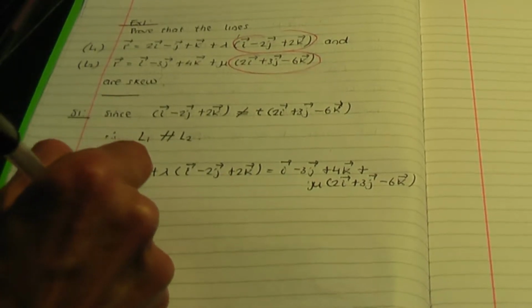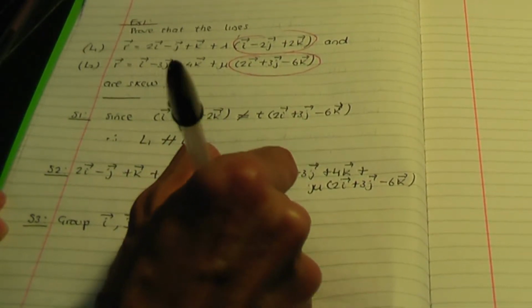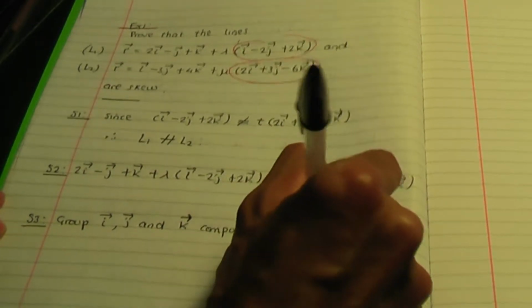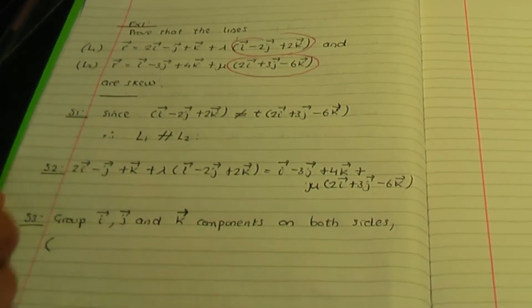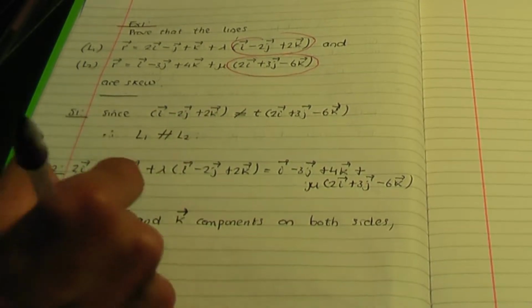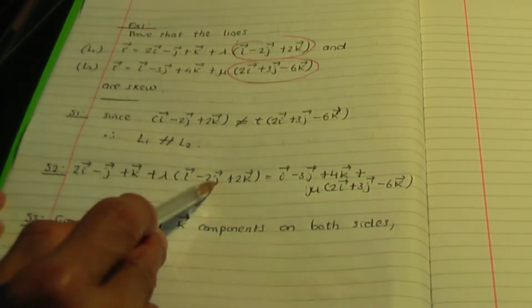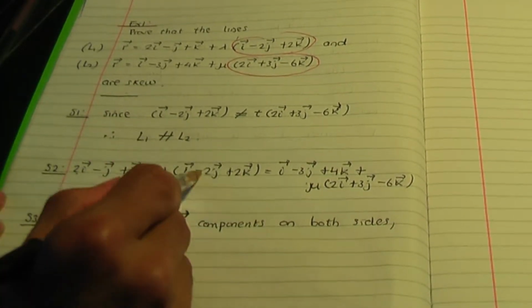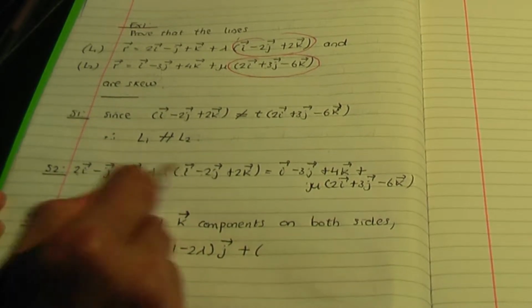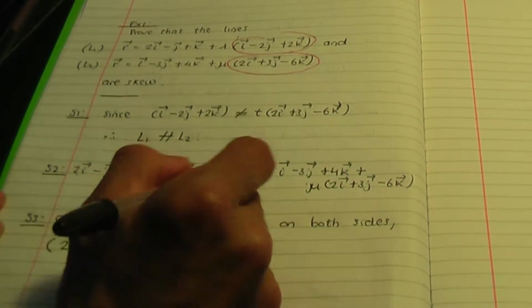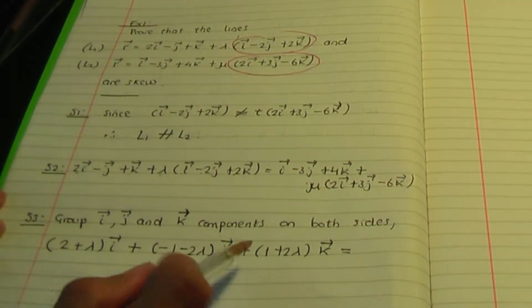Looking at the i components, starting with the left hand side, I have 2 plus lambda times 1, so 2 plus lambda with i, plus grouping the j components, minus 1 minus 2 lambda with j, plus grouping the k components, 1 plus 2 lambda with k.